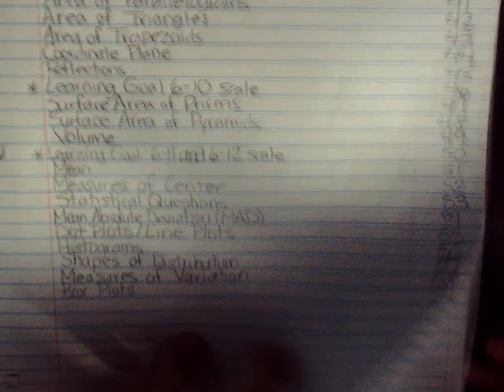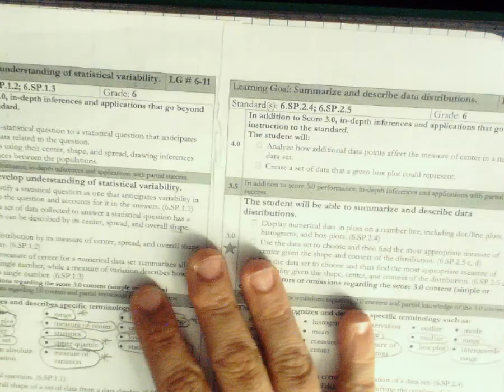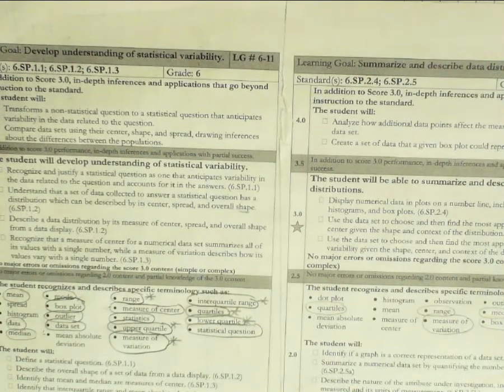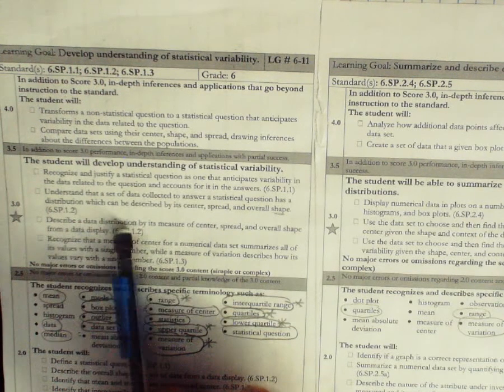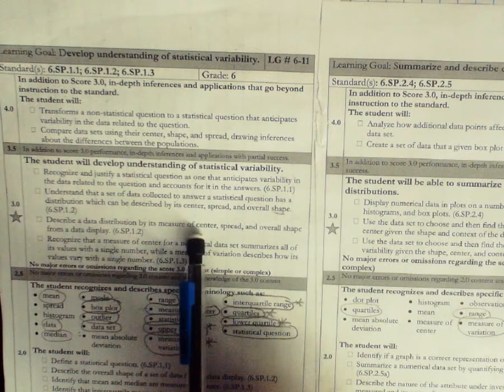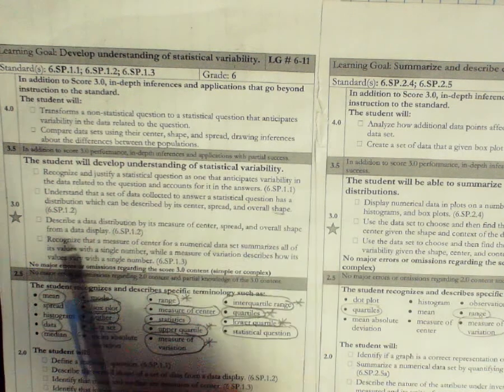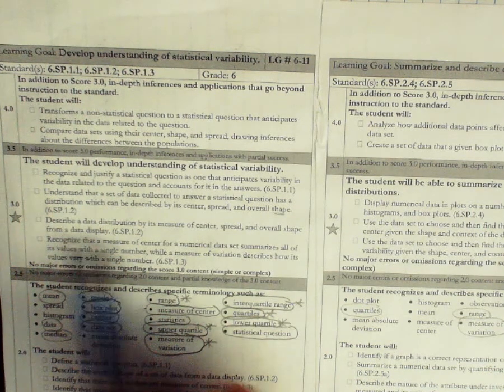So the first thing I do before I get there is I'm going to turn to page 50. So here is page 50, and it says 6.11 and 6.12. Let's look at 6.11 first. 6.11 is called Develop Understanding of Statistical Variability. We're going to describe a data distribution by its measure of center, spread, and overall shape from a data display.